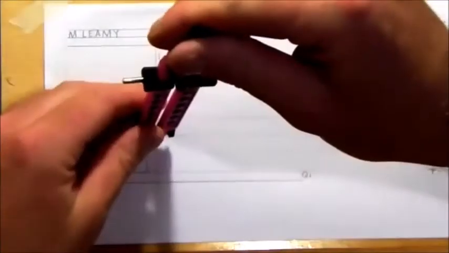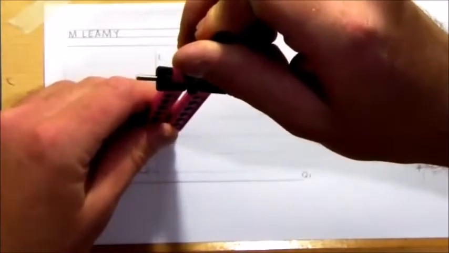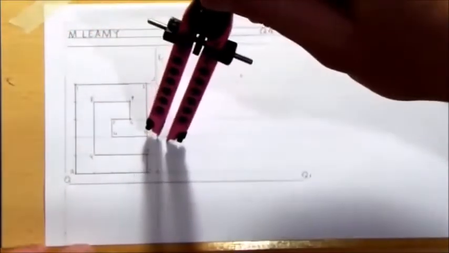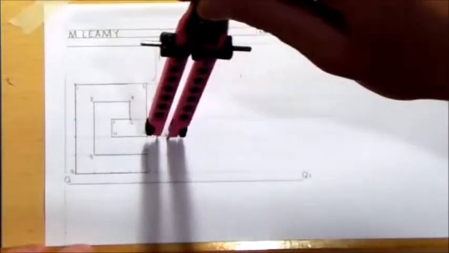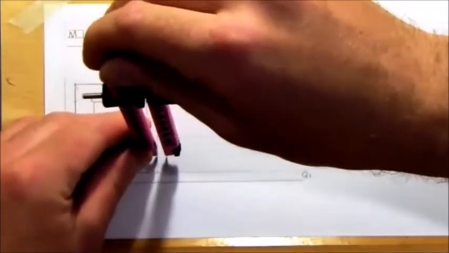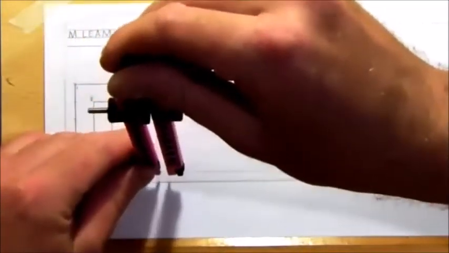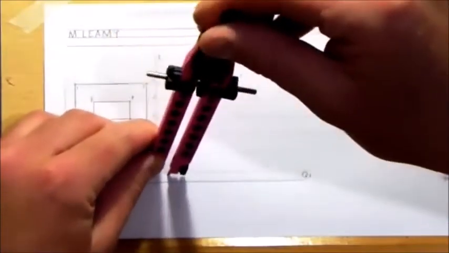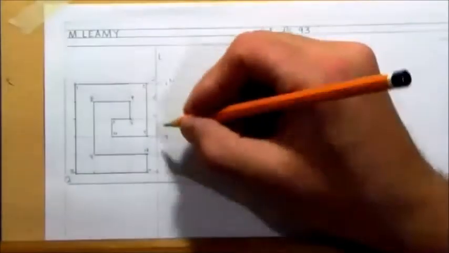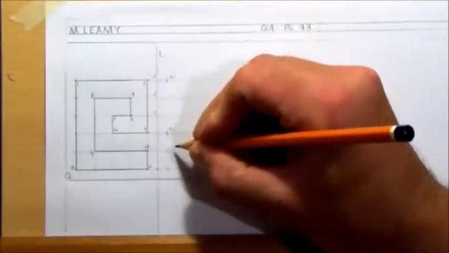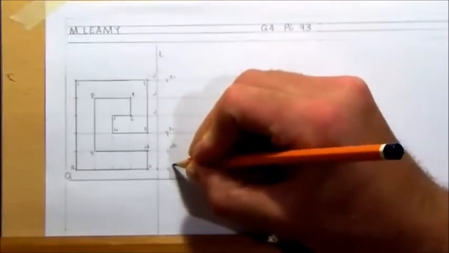Number 3 is actually the same distance. And here's where you can cheat a little. 3 is the same distance. Number 10 is the same distance. Number 11 is the same distance. So if all of them are the same distance, try not to change your compass and mark them all in. 3, 1, 10, 1, 11, 1.